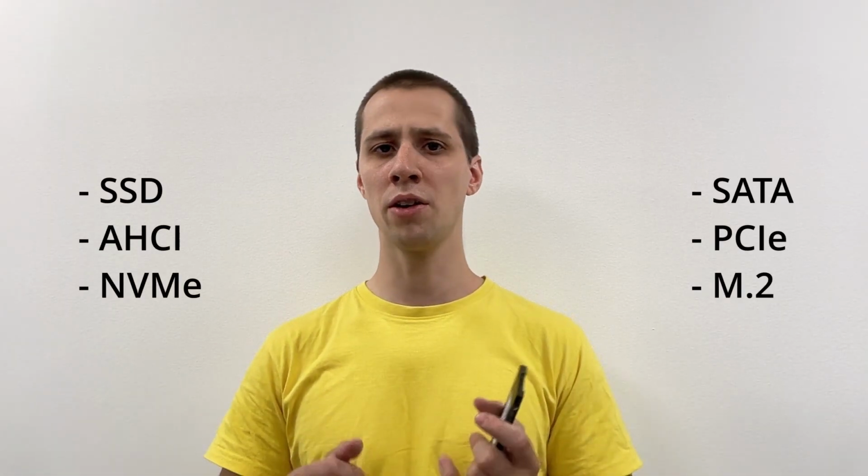If you're shopping for a storage drive, a laptop, or simply learning the basics of computer components, you often come across various terms that can be confusing, so let's break down each one.